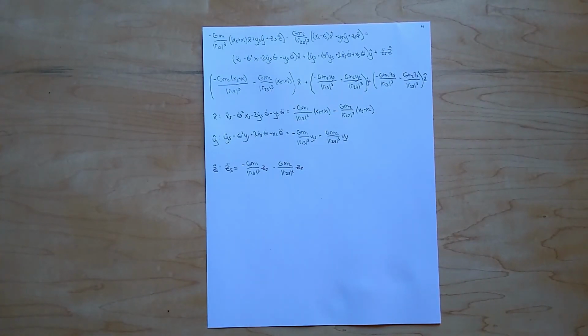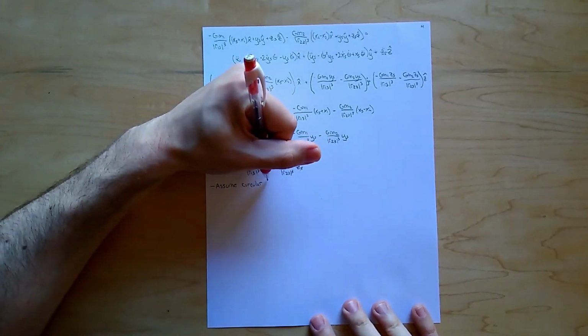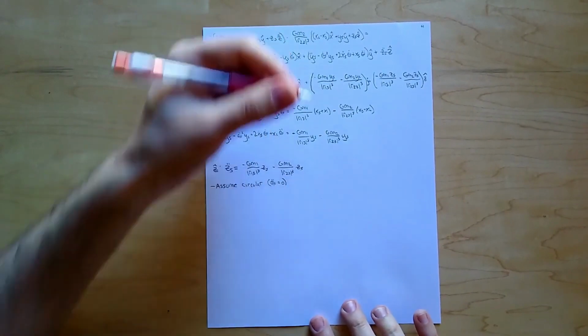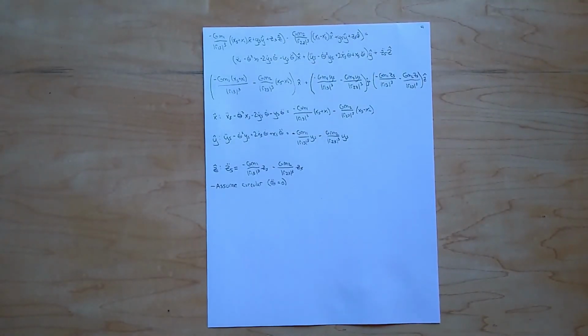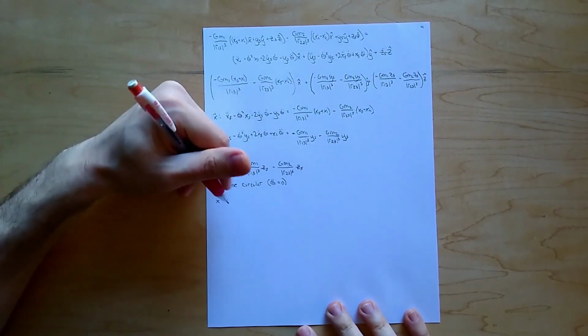So now we have our equations of motion, but there's one more step. We're going to go back and assume that the orbits are circular. This means that theta double dot is going to be 0, because for the orbits to be circular, they have to be rotating about each other at a constant rate, theta dot. So if theta dot is constant, theta double dot has to be 0. So finally, we can write our equations of motion as follows.